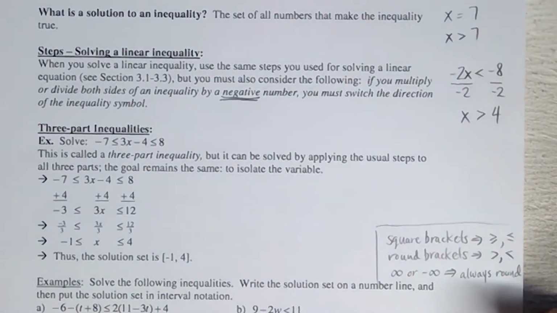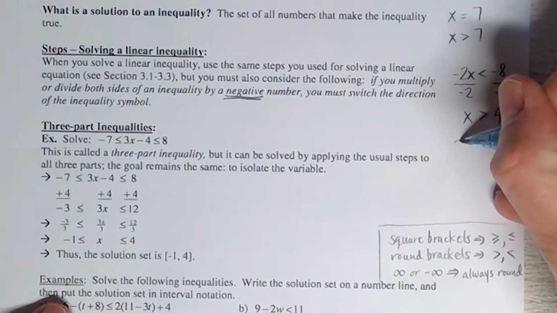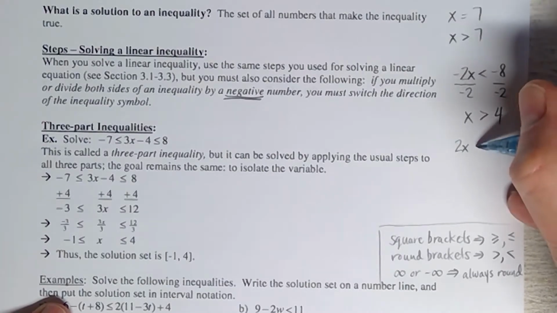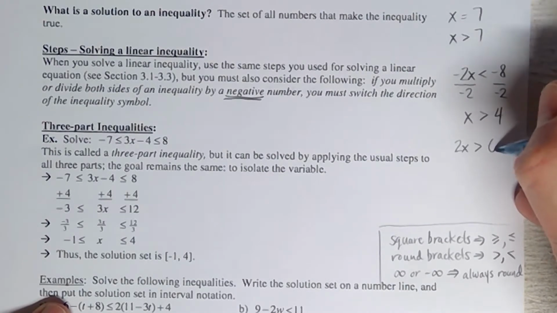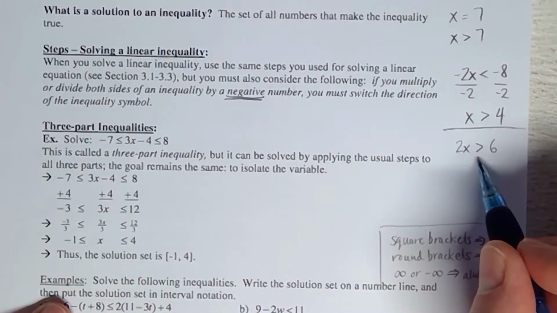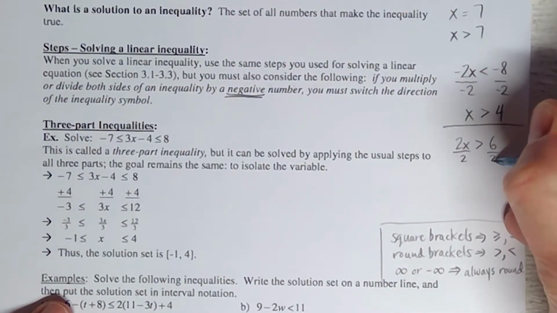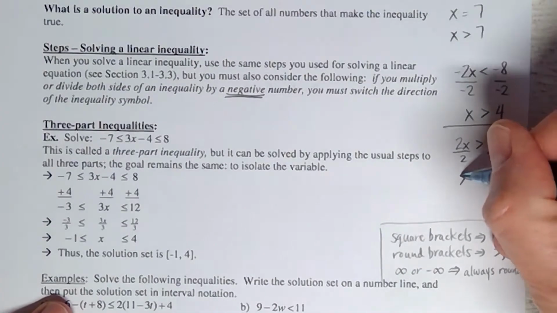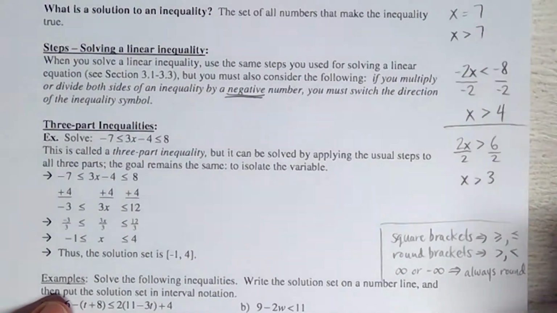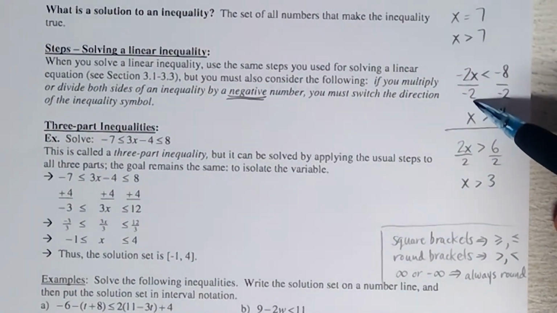But if you divide by a positive, I want to make this clear. Let me just show you a different problem here. If you have a problem like this, in this case, you divide by a positive to get the x by itself. You do not flip the inequality in that case, only when you are dividing by a negative.